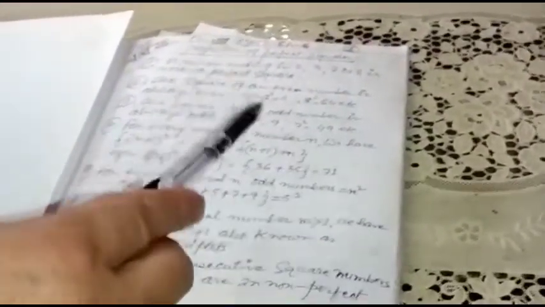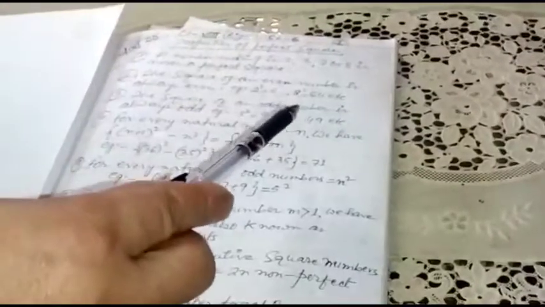A number ending in 2, 3, 7 or 8 is never a perfect square. Second, the square of an even number is always even. That means 2 square is 4, so 4 is even, 2 is even. 8 square is 64. 8 is an even number, and 64 is an even number.